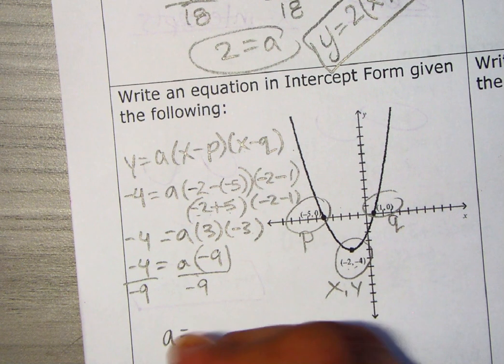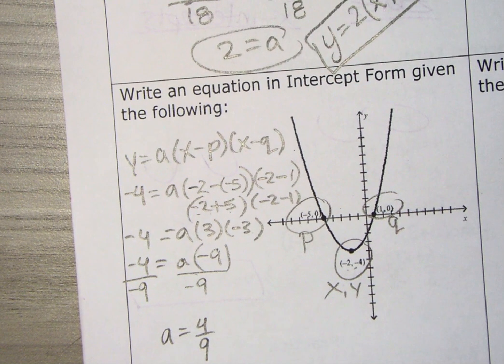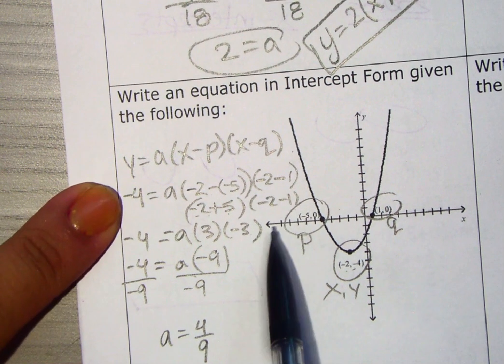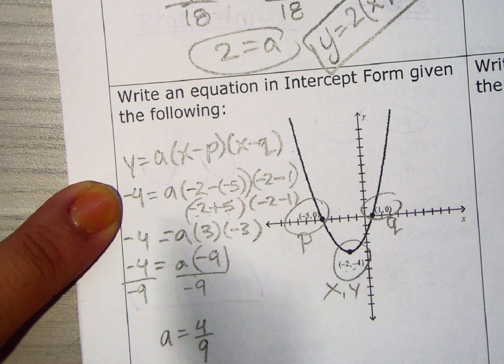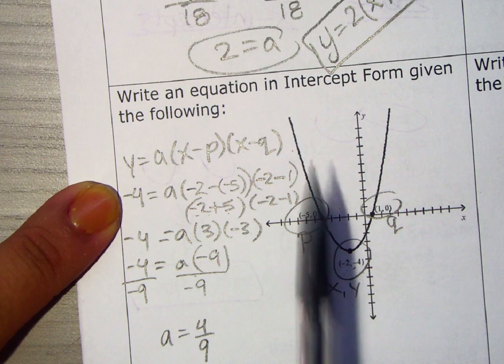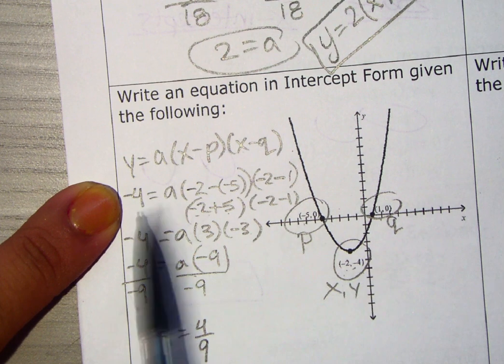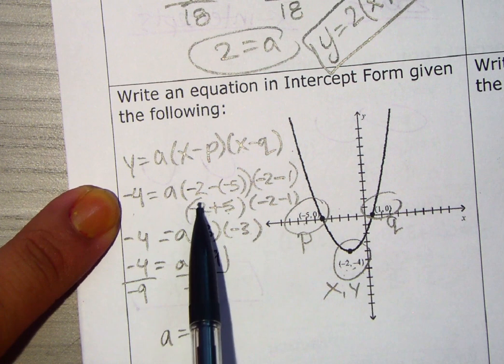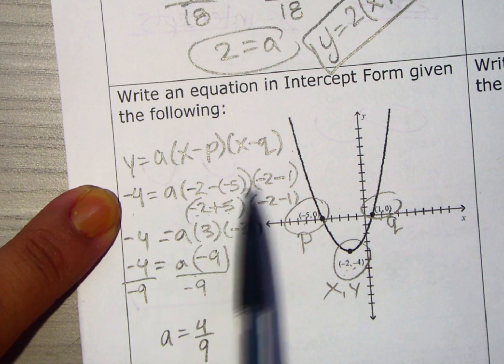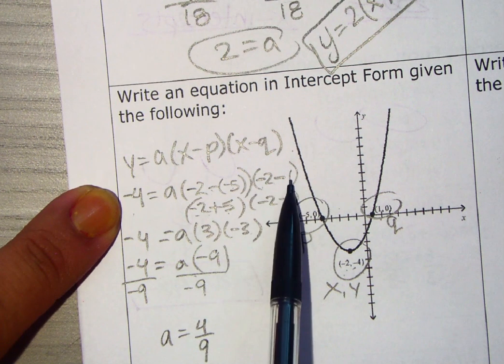So A equals 4/9. Now, because it's a fraction, what I will do is I will just go back and double check that every part was correct. So X, Y, X, X. Okay, negative 4. Negative 2 is your X, minus negative, minus 1.